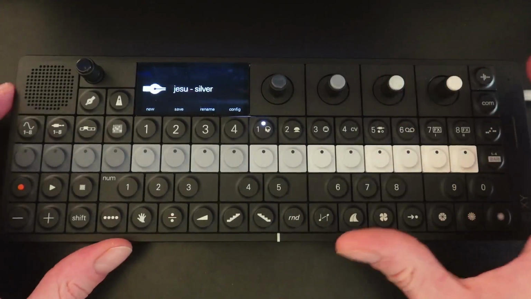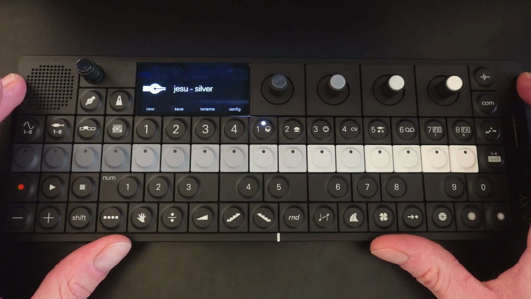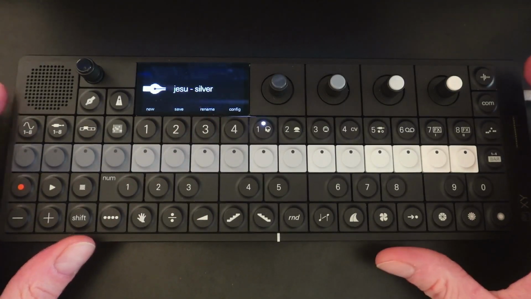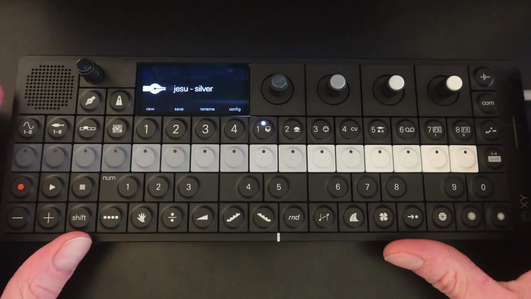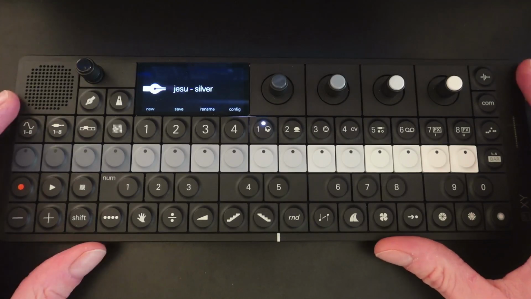Hey everyone, lately I've been using my XY a lot, and I'm working on a cover of one of my favorite songs of all time, Silver by Yesu. And I am going to go ahead and share what I've learned about the mixer because not all of it is straightforward and not all of it works as you might expect it or hope it to.